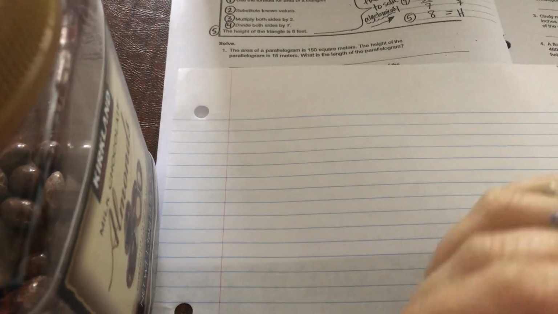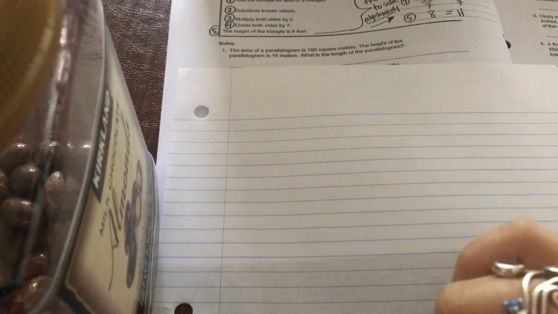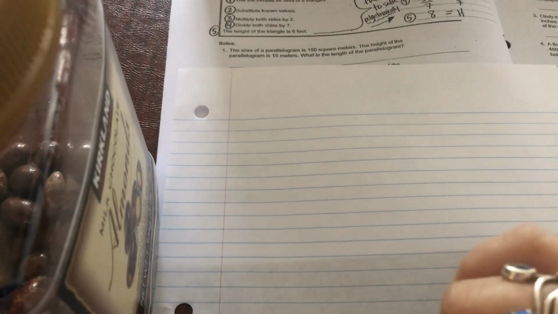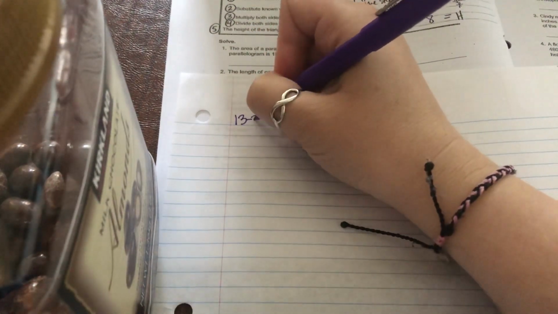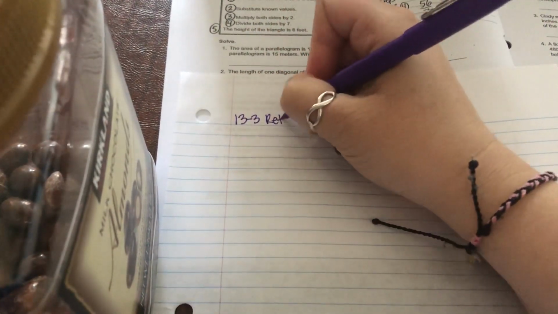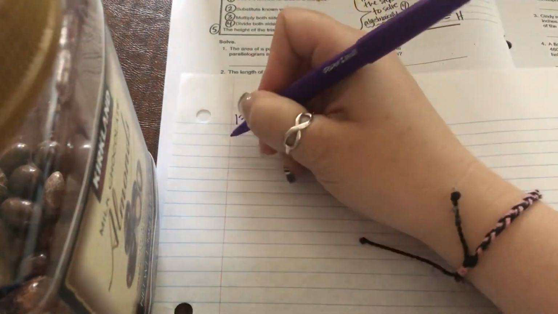Hello, my little mathematicians. Today we're going to get you started on the 13.3 Reteach worksheet. As always, label on a separate sheet of paper where you're going to show your work, and then label each problem.